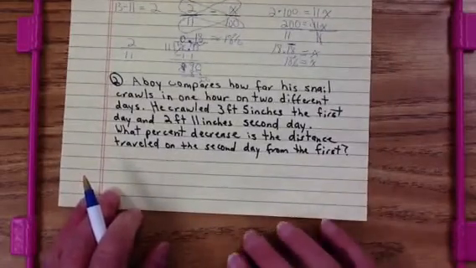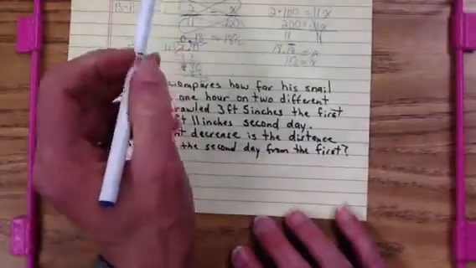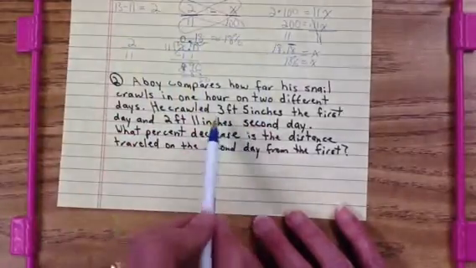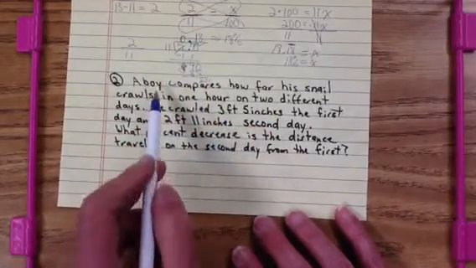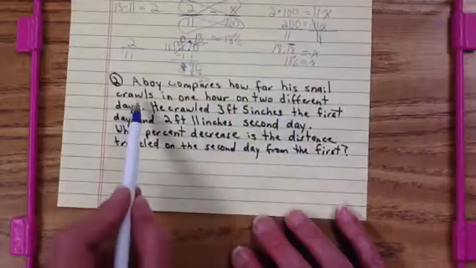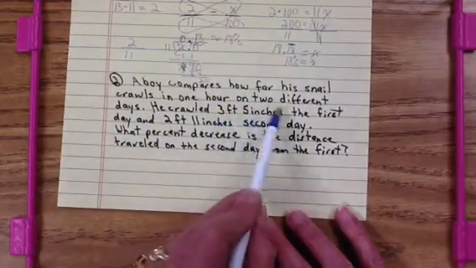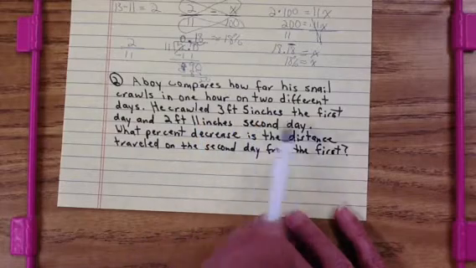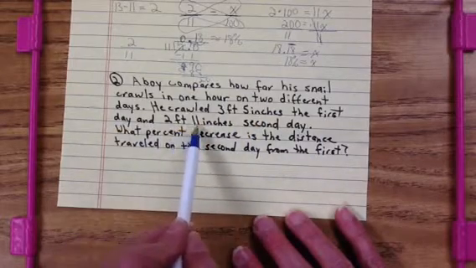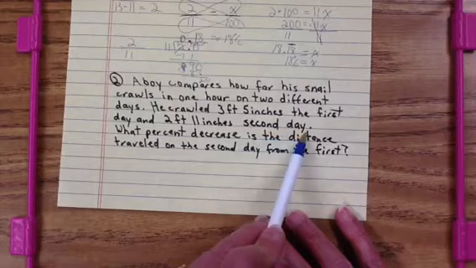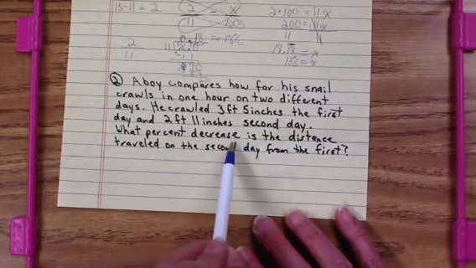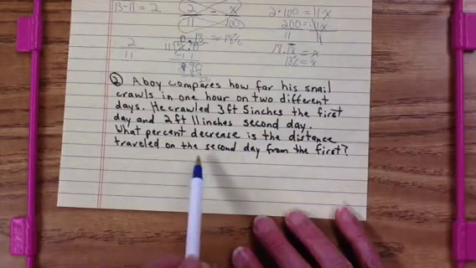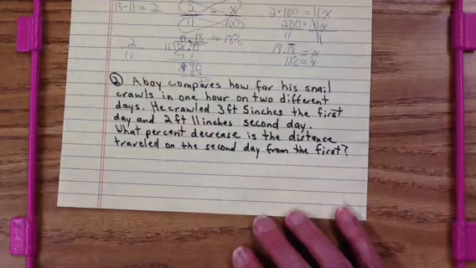Okay. This time, instead of percent increase, this is percent decrease. A boy compares how far his snail crawls in 1 hour on 2 different days. He crawled 3 feet 5 inches the first day and 2 feet 11 inches the second day. What percent decrease is the distance traveled on the second day from the first day?